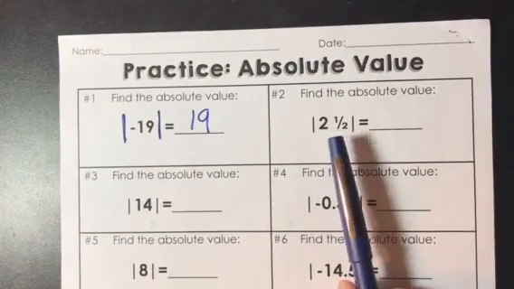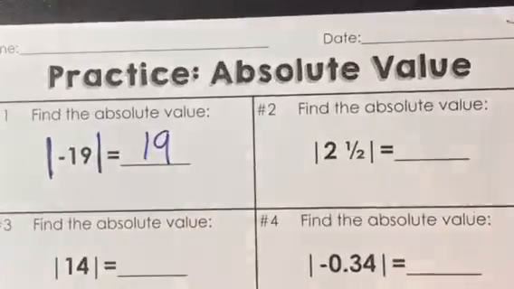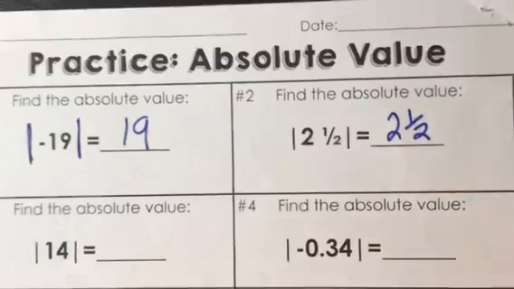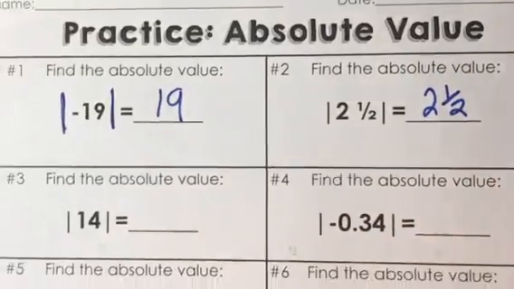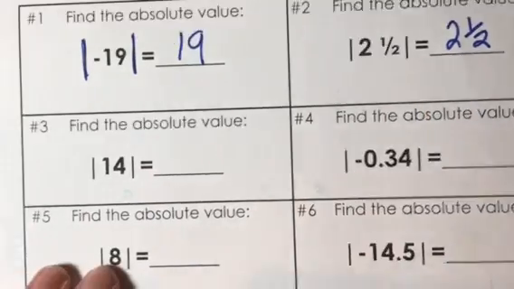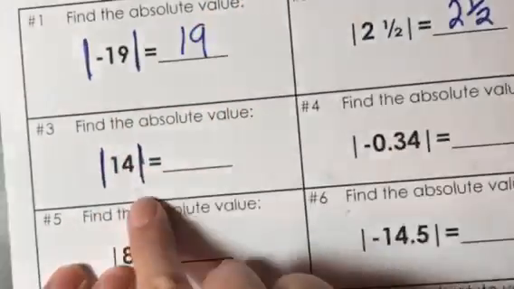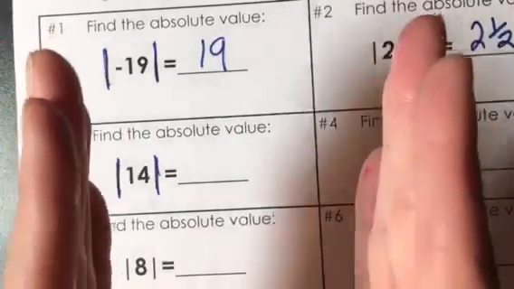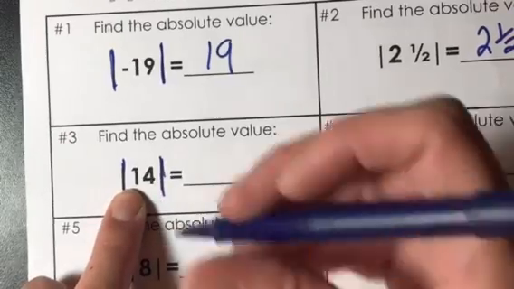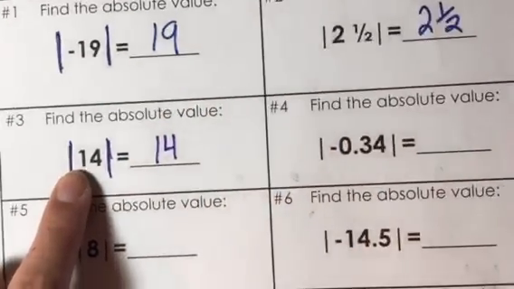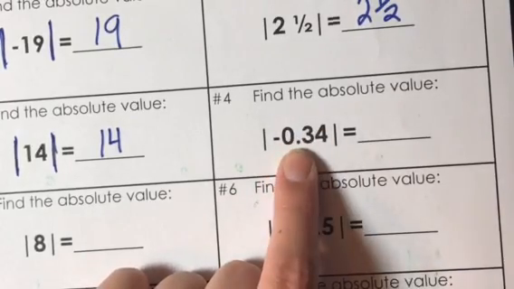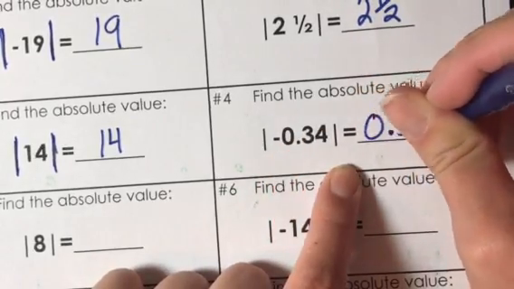You're going to also see decimals. 2.5. How many spaces is 2.5 away from 0? Well, it is just 2.5 spaces away from 0. Simple as that. What is the absolute value of 14? How many spaces is this away from 0? That is literally what these things are asking every single time you see them. How many spaces is this away from 0? That is the question. That is its task. Well, 14 is 14 spaces away from 0. Find the absolute value of negative 0.34. How far away is this from 0? Well, it's just 0.34 spaces away from 0.